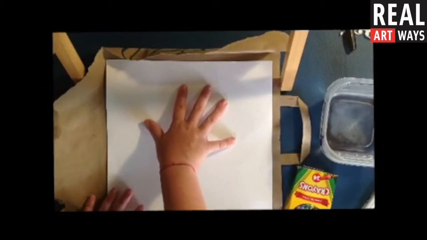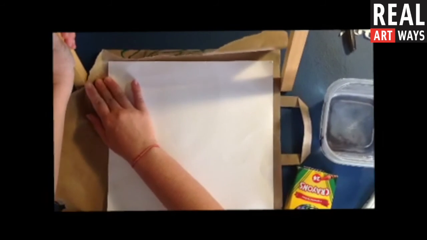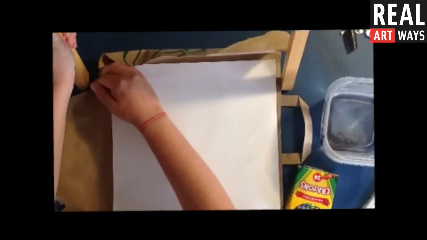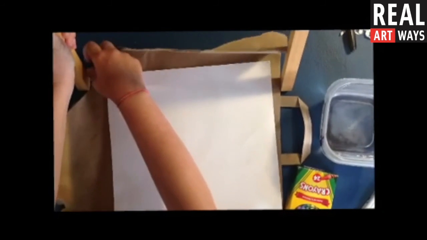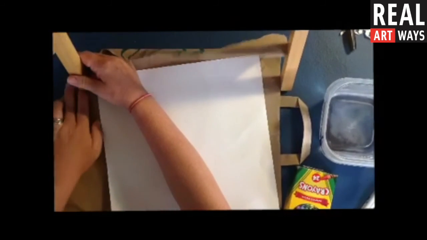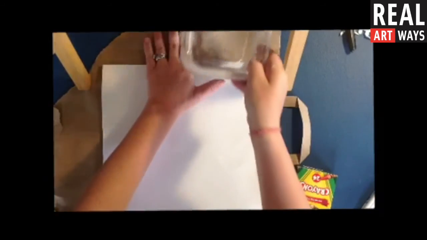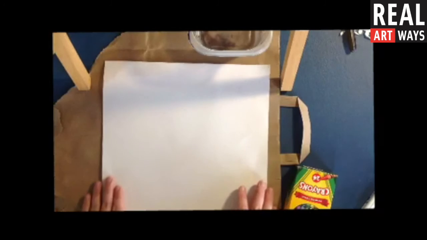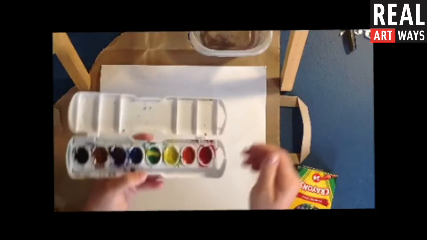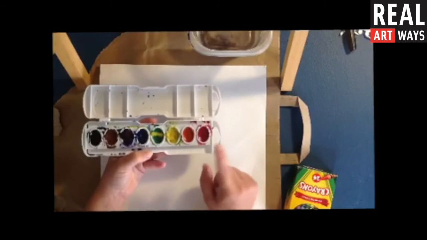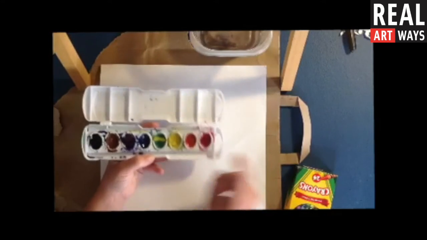Okay. What we're going to do in the background is a nice sunset. You can paint your sunset any way you'd like, but I'm going to give you a few pointers. For the sunset, you can think of colors you notice when you look at the sunset. I like to think of warm colors like red, orange, and yellow.